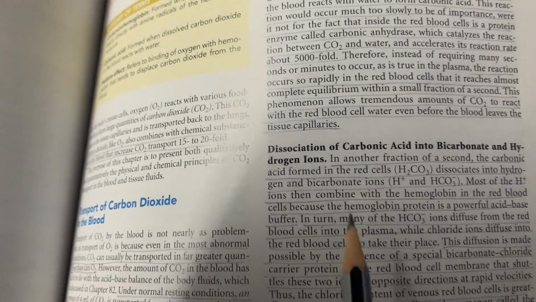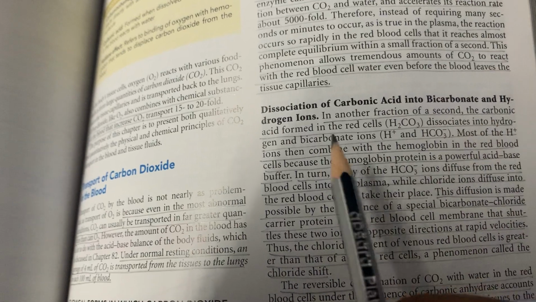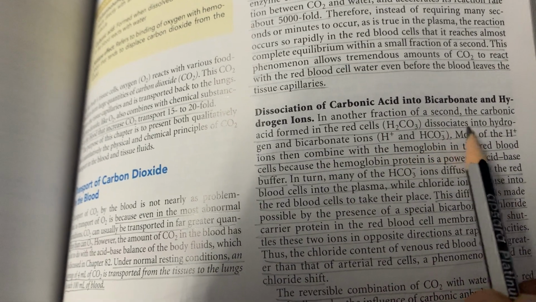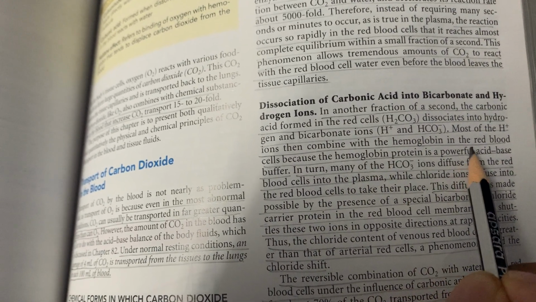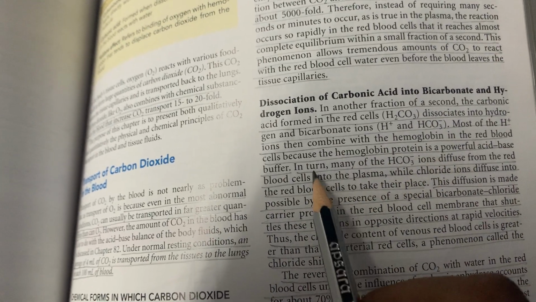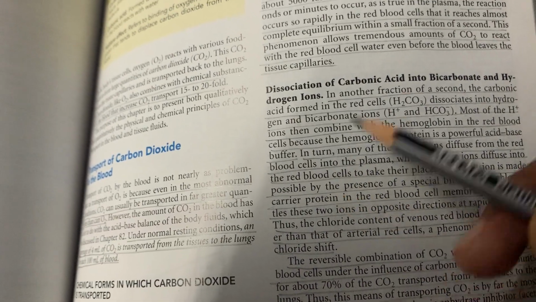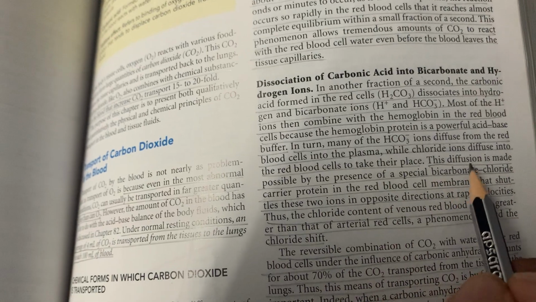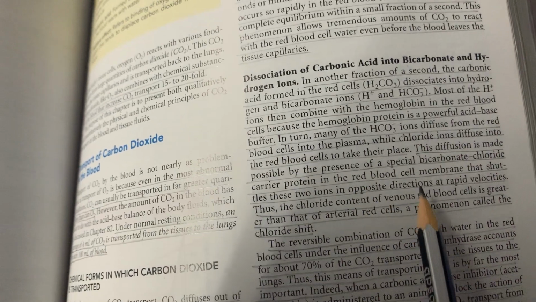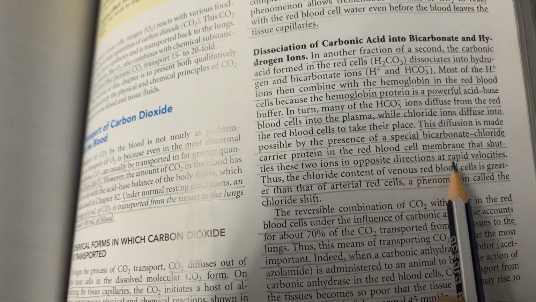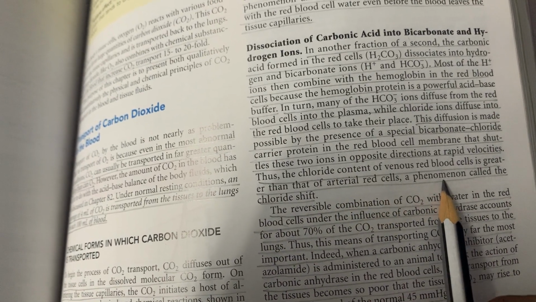the tissue capillaries. Coming to dissociation of carbonic acid into bicarbonate and hydrogen ions, in another fraction of a second, the carbonic acid formed in the red blood cells, that is H2CO3, dissociates into H+ and HCO3- ions. Most of the H+ ions then combine with hemoglobin in the RBCs because the hemoglobin protein is a powerful acid-base buffer. In turn, many of the bicarbonate ions diffuse from the RBCs into the plasma, while chloride ions diffuse from the plasma into the RBCs to take their place. This diffusion is made possible by the presence of a special bicarbonate-chloride carrier protein in the RBC membrane that shuttles these two ions in opposite directions at rapid velocities. Thus, the chloride content of venous red cells is greater than arterial red cells, a phenomenon called the chloride shift.